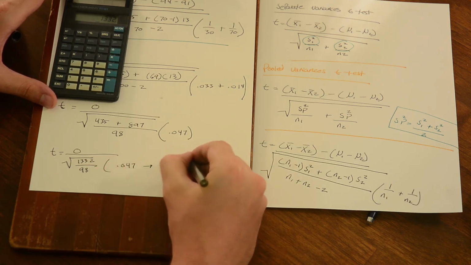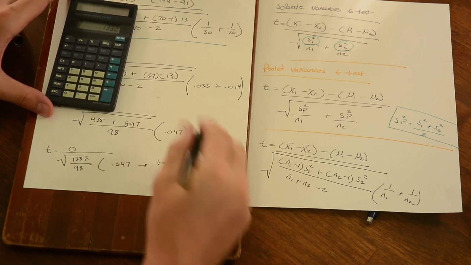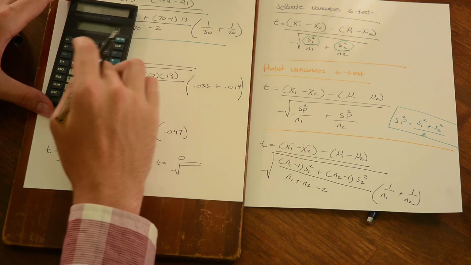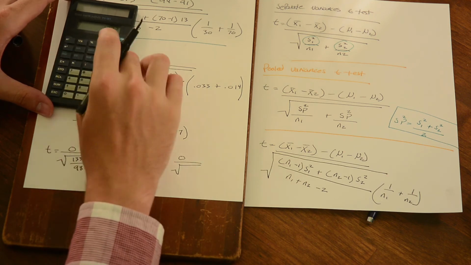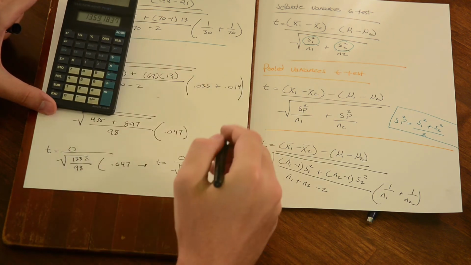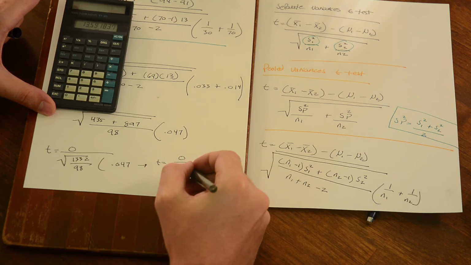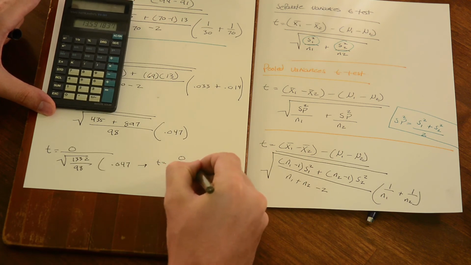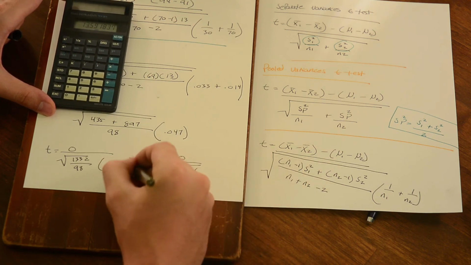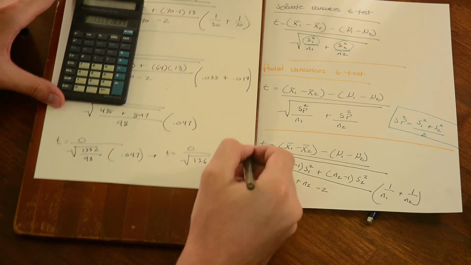T is equal to 0 over the square root of 1332 divided by 98 gives me 13.6 if we round. Now let's do that. 13.6. We have our 0.047.